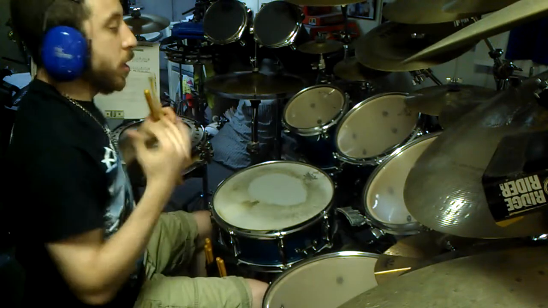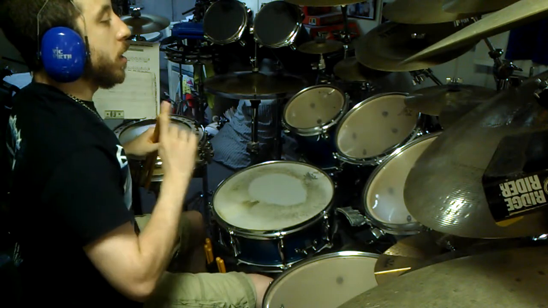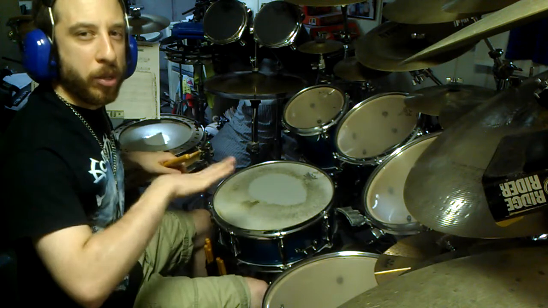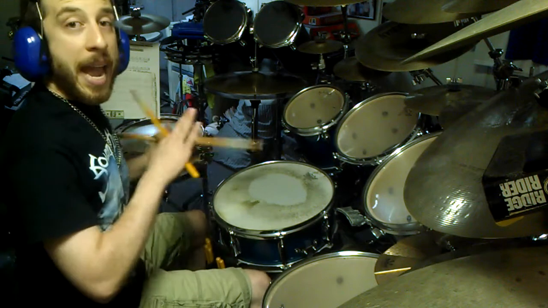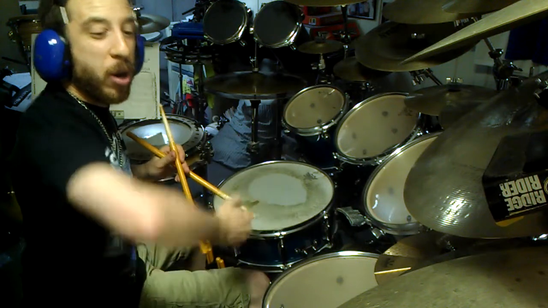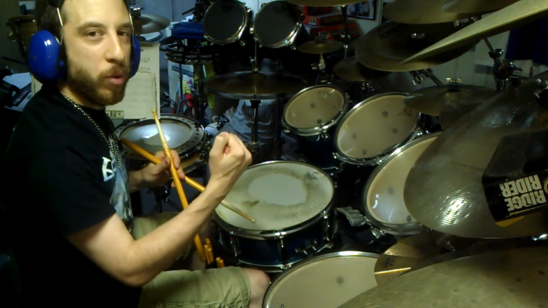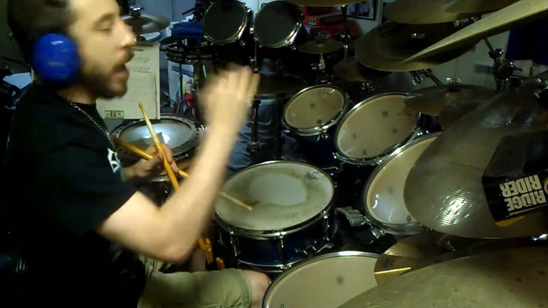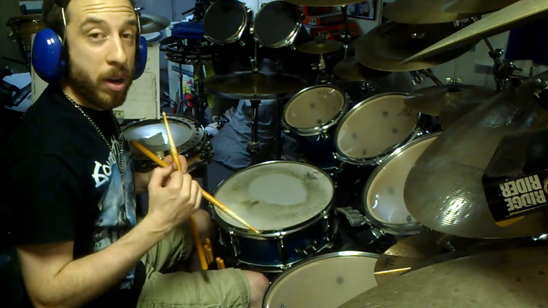Here's another cool thing you could do with the feet, and this just involves double bass drumming spurts. Play any version you want, but always insert a quick spurt right before the rudiment ends, right about when you're about to play the first note of the rudiment.